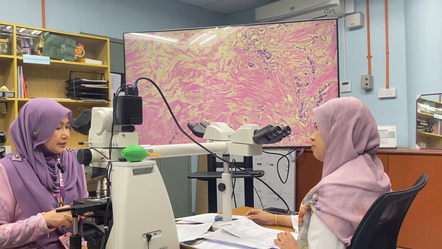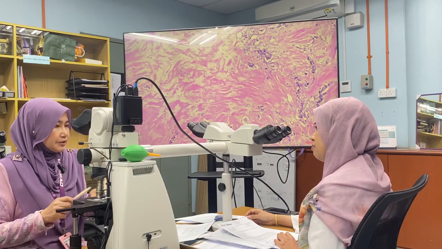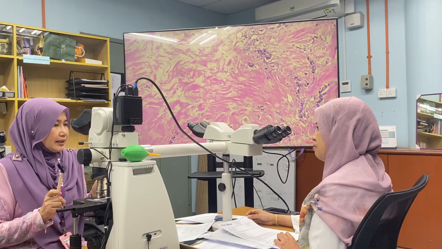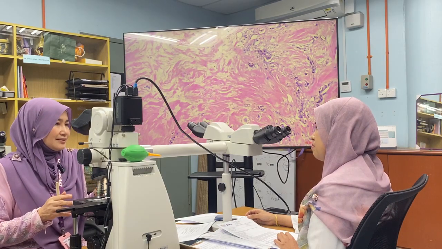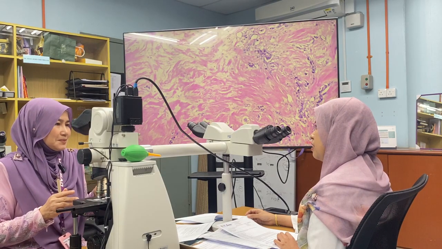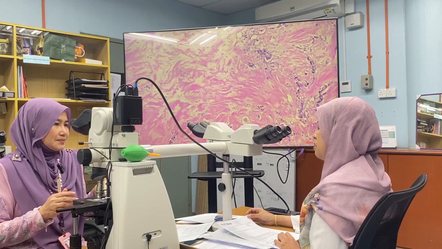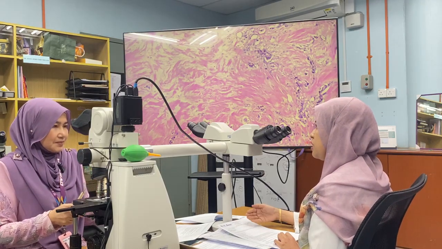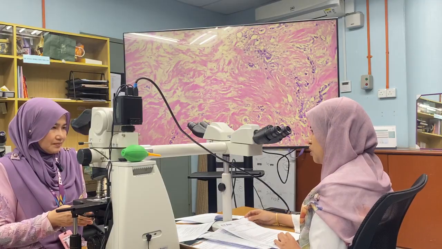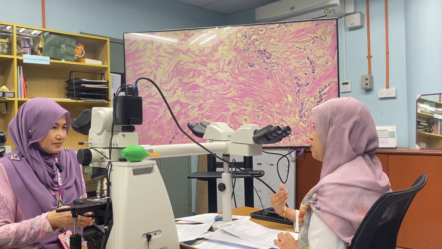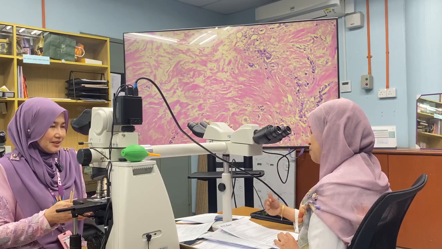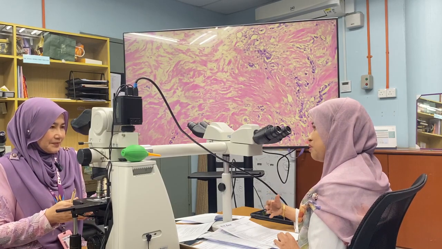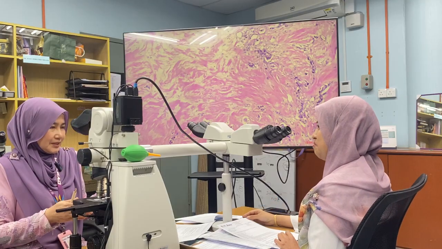The most important thing in post-neoadjuvant chemotherapy is to assess the tumor bed. Other than measuring the size, what else do we need to assess in the tumor bed? Okay, the tumor bed, as Prof said, is the size and also the fibrotic area around the tissue that correlates with the previous pre-chemo area.